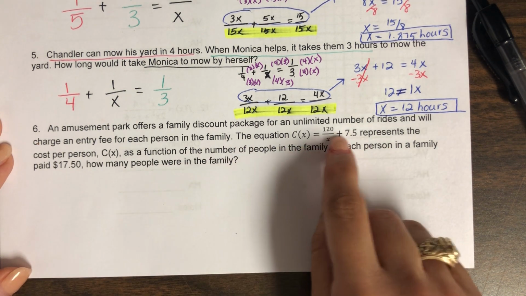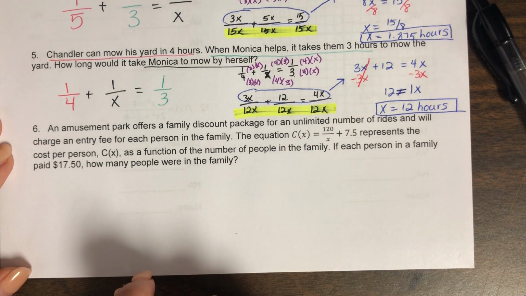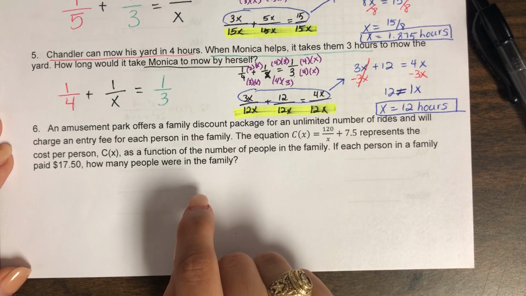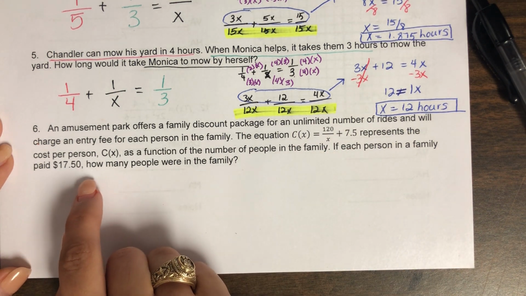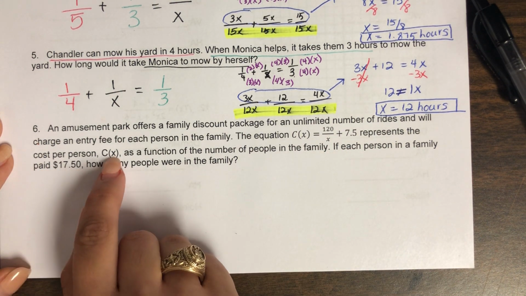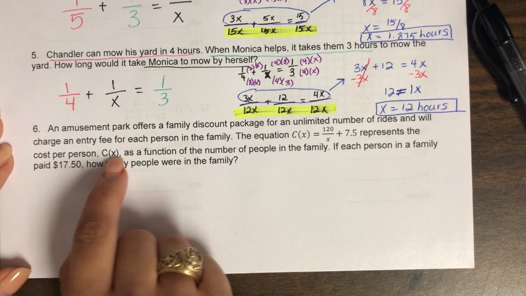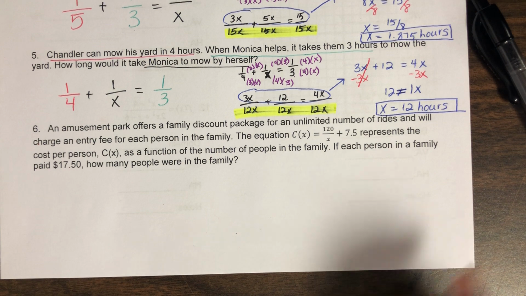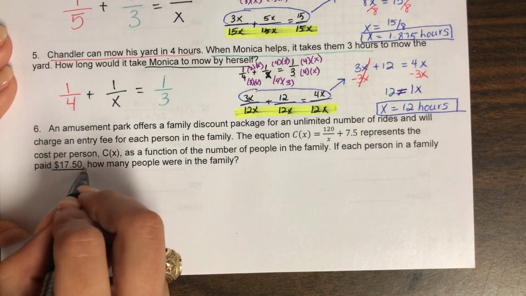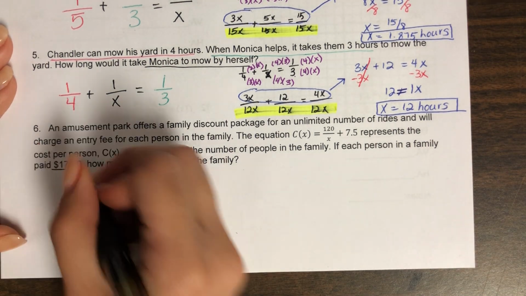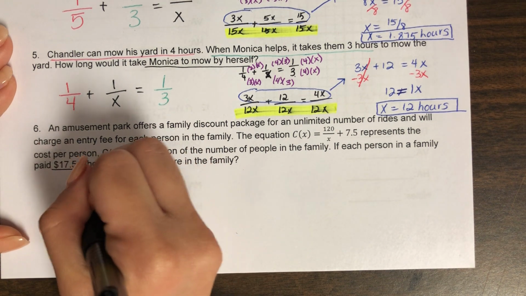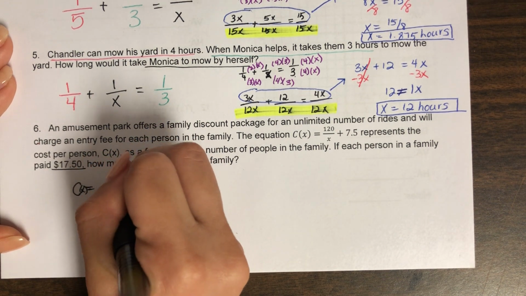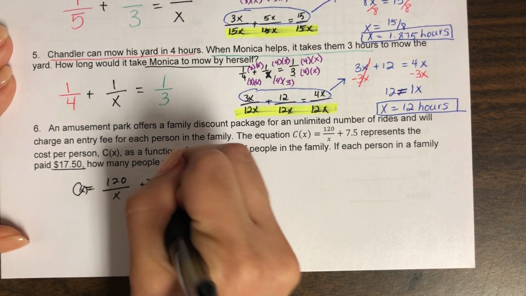So x, right here, this x is representing what? The number of people, right? And then c of x is representing the cost of each person. So let's first write our equation. c of x is equal to 120 divided by x plus 7.5.